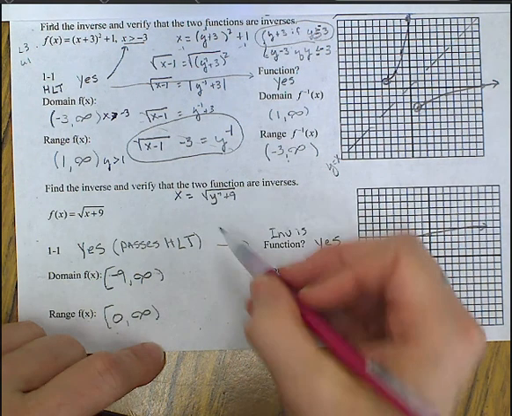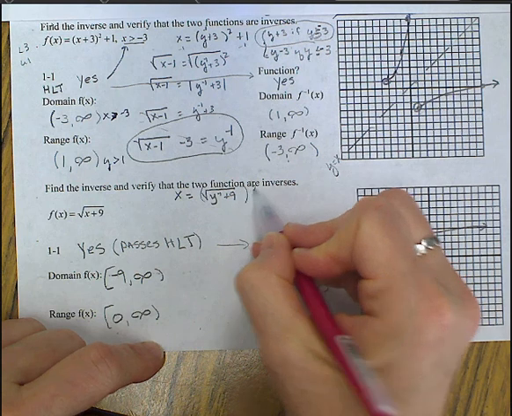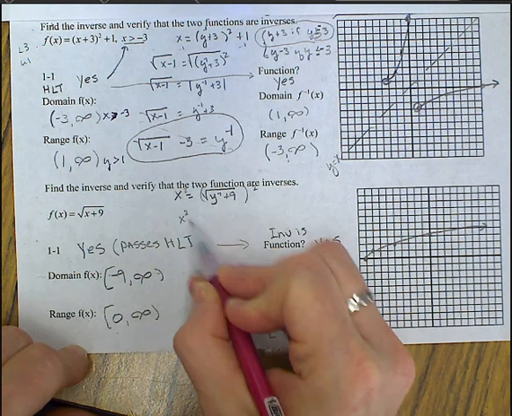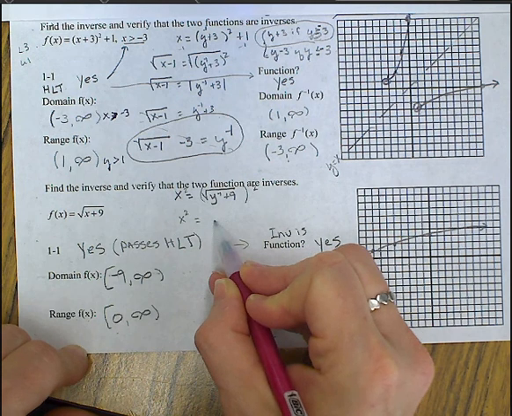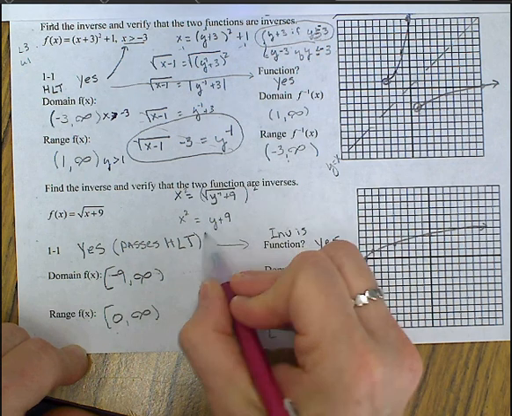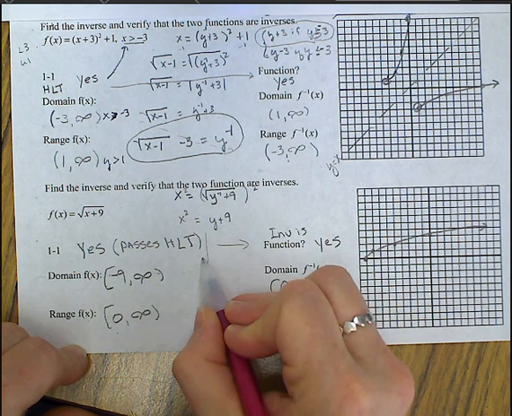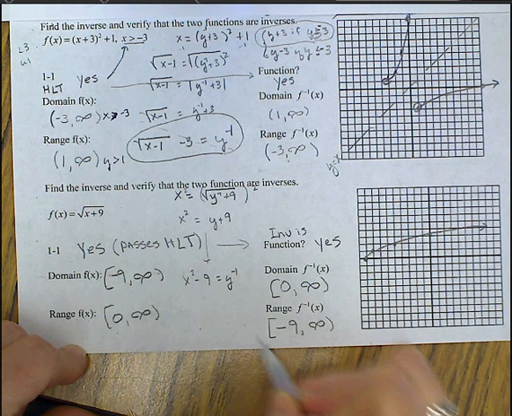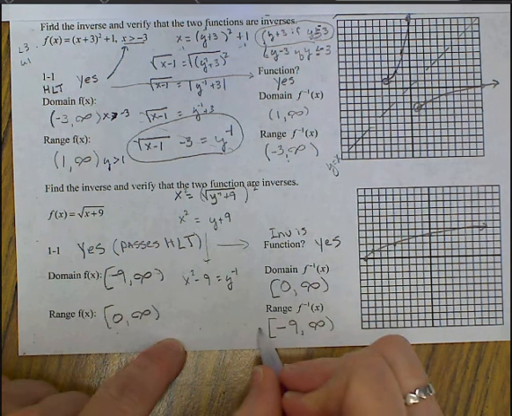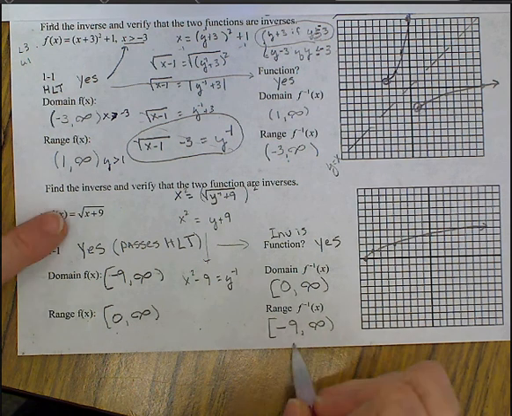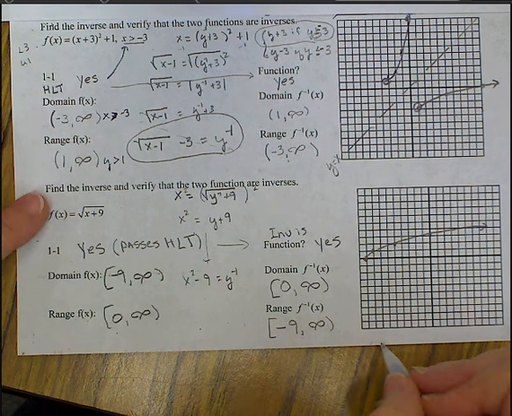So I have to get rid of the root first. First thing I'm going to do is square that. So that will be x squared equals y plus 9. And then I will have to subtract the 9. So I get x squared minus 9 is my inverse. But I do have a restriction on my domain.